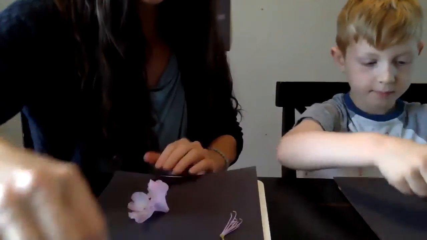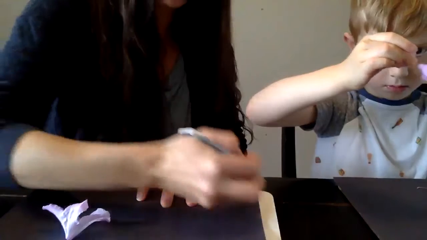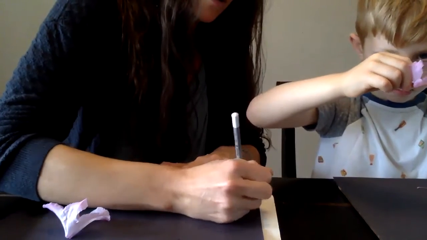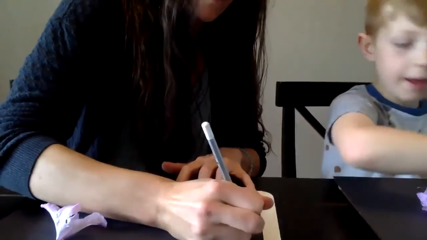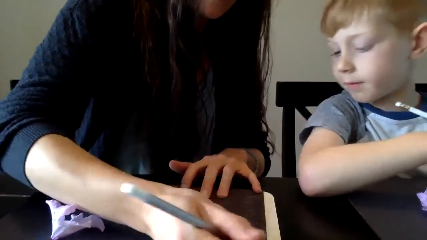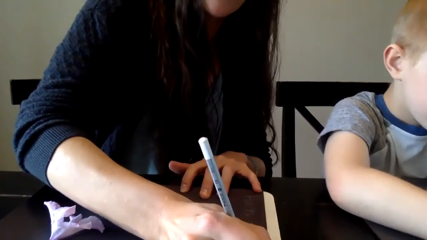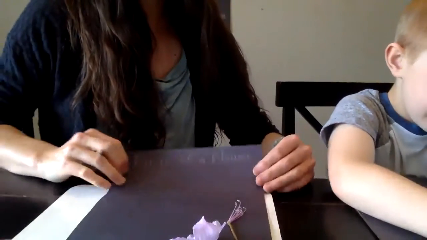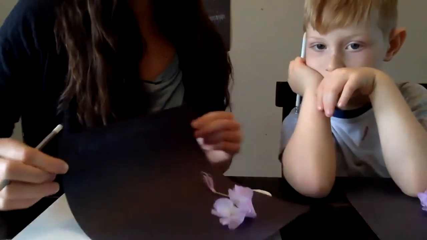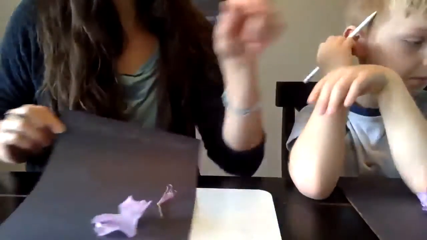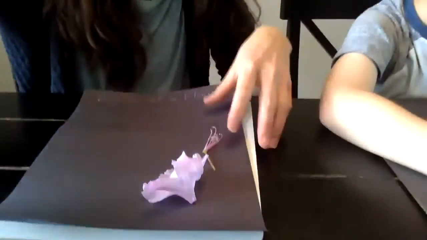Before we start this, actually, we are going to turn our paper around, and at the very top we are going to write parts of a flower, because that's what we're working on here. We like to give it a title. Parts of a flower. P-A. You can see it right here. Bring it down here some more so you can see what I'm doing.